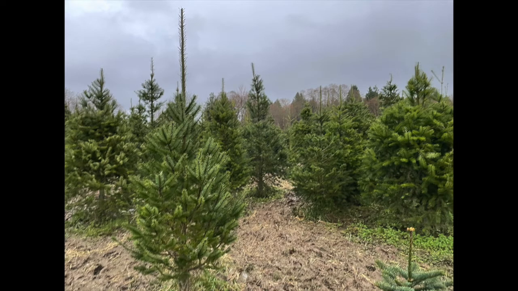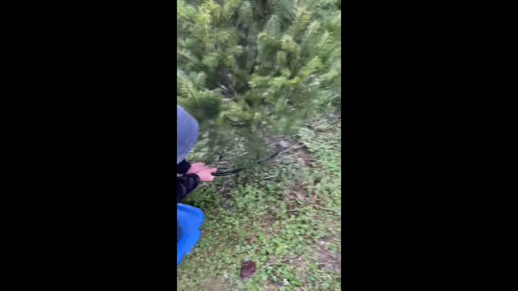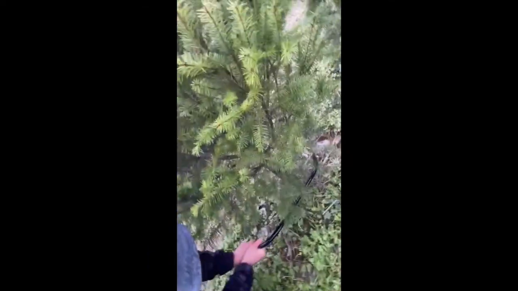I want a Christmas tree for Christmas. Here are some trees. This is a tree that I like. This is a bow saw. I'm holding a bow saw. I'm going to use this bow saw to cut down the tree. I'm cutting the trunk with the bow saw. I'm cutting down the tree. Here's the tree I cut down.